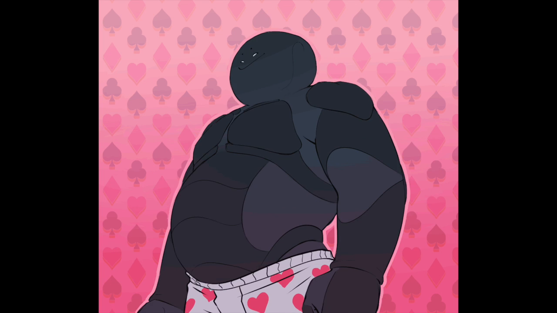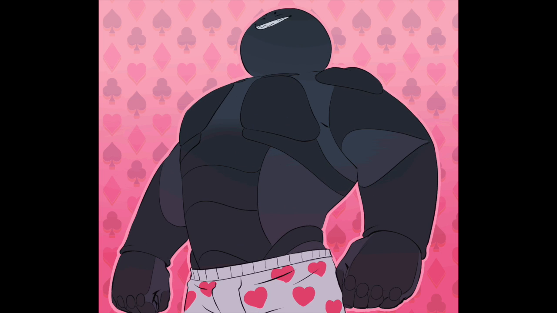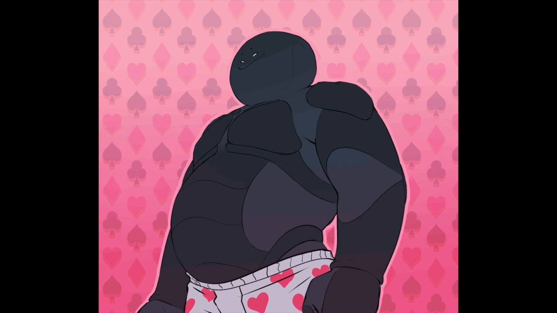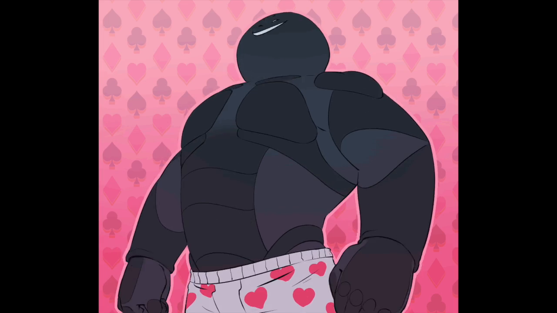In terms of the plate movement and everything though, I particularly like the waistband on his pants, the way that moves with the way his tummy moves as well. So I'm kind of happy with that.